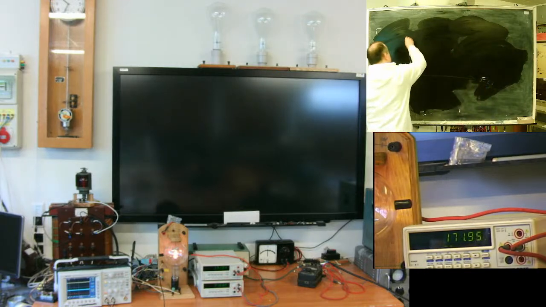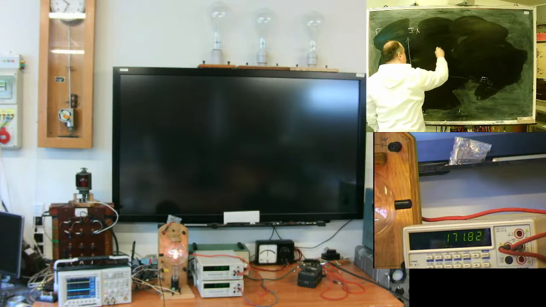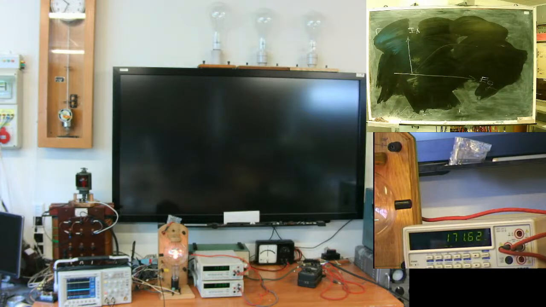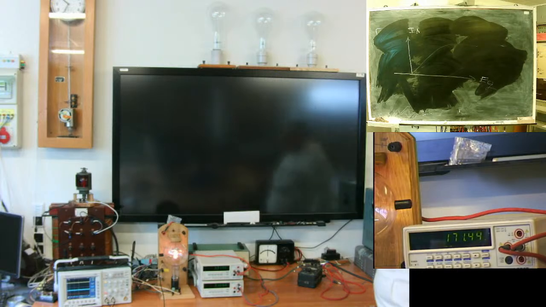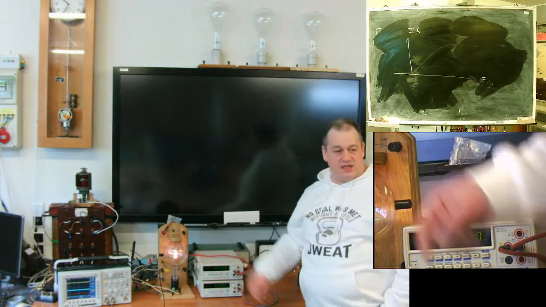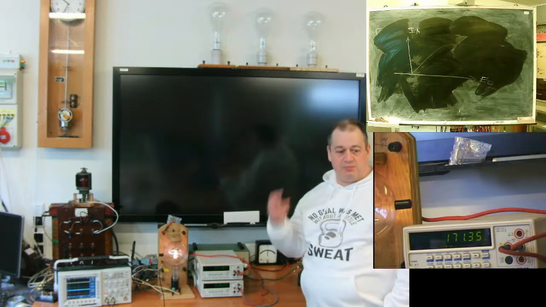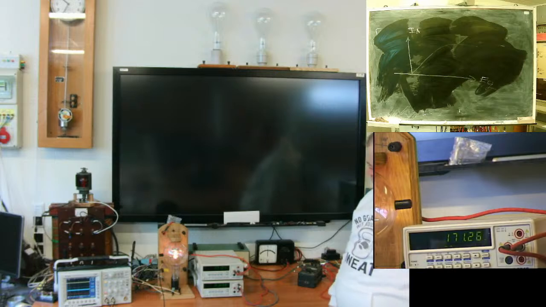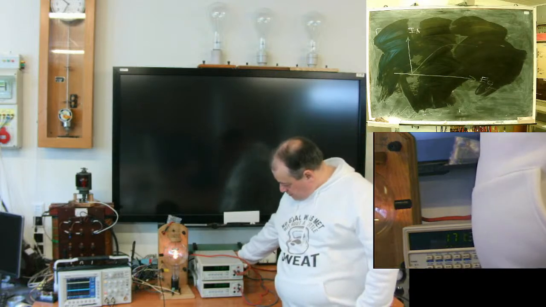EGA, anode current. It will look something like this. It has a small decay at very high voltage because plate potential is less than grid potential. The grid will act as a plate. The grid will catch electrons. I will see grid current.